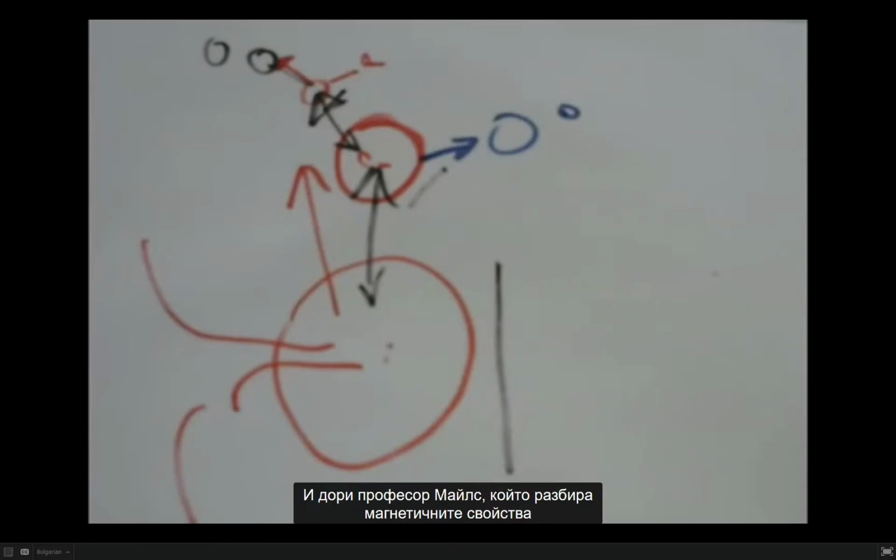And even Professor Miles, who understood the magnetical properties, could not understand that gravitational and magnetical are the same. That's why Professor Miles became a fringe talker in the world of science. He should have realized, as I explained to him when we met a couple of times, that he's working with the gravitational field forces, and Tesla was working with the magnetical field forces.